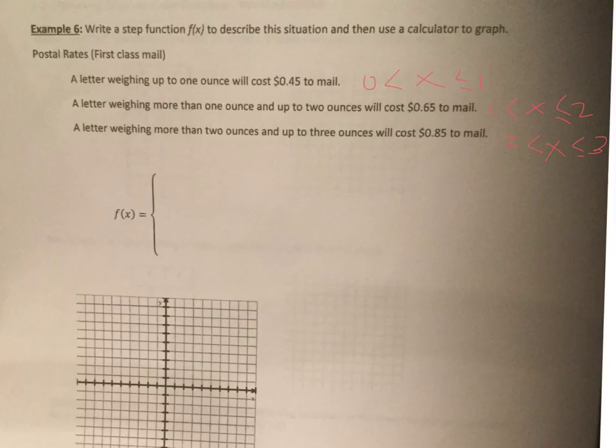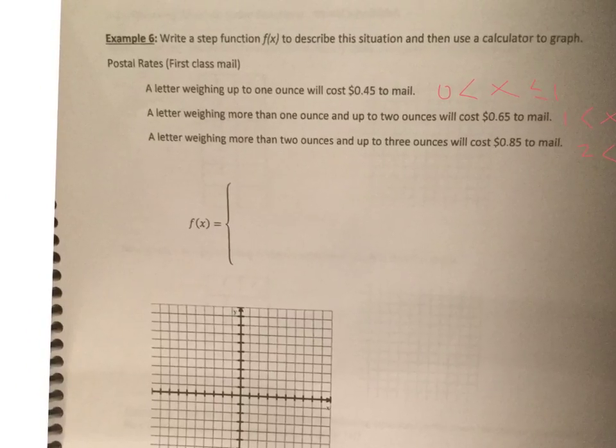Now let's think about your equations. The first one, it'll cost 45 cents to mail. So no matter what, if it's barely over 0 ounces and if it's clear up to 1 ounce, no matter what that weight is, it will always be 45 cents. Anything between 1 and 2 ounces will always be 65 cents.